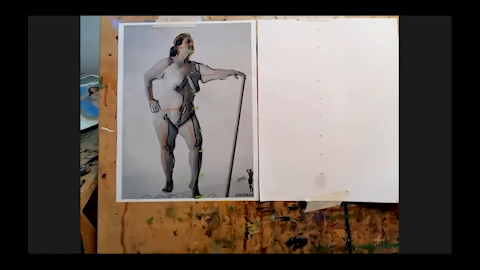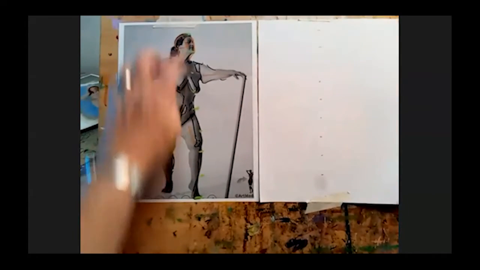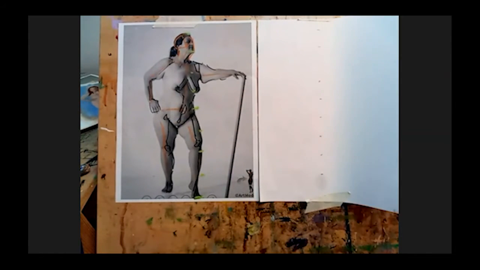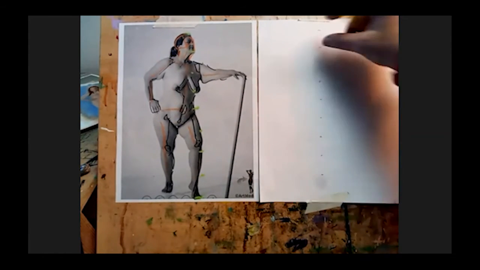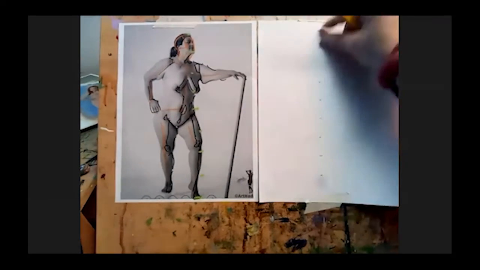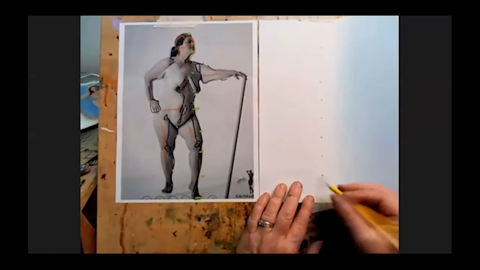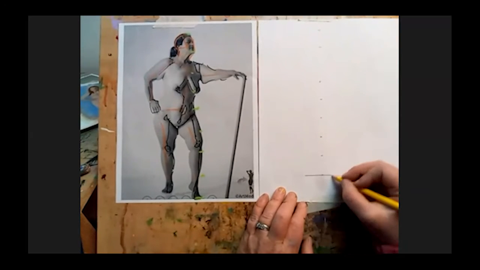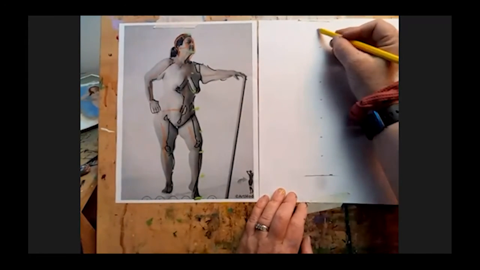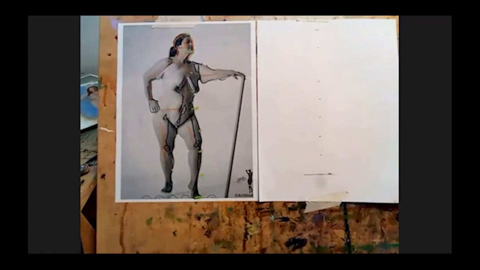It does not matter what size I make my head. I think I made this one slightly smaller or maybe slightly larger. It's hard to tell. But it doesn't really matter. You get to determine the size of the head, but then use this head to determine 8 heads down, right? So I know my figure stops here. I know that foot doesn't go any farther than here. I know that the head is here.